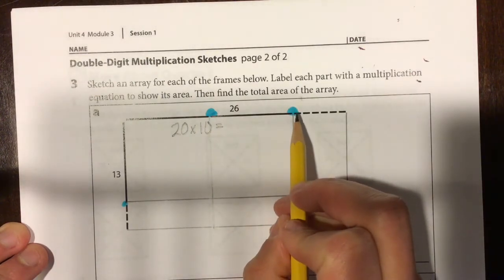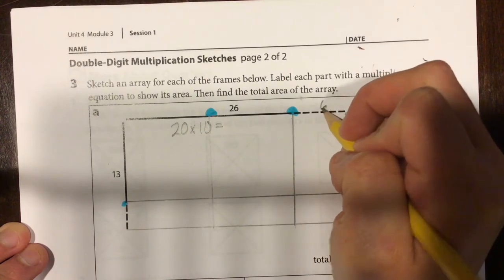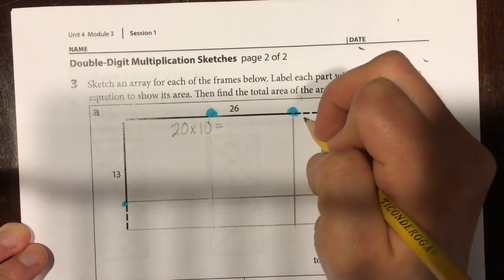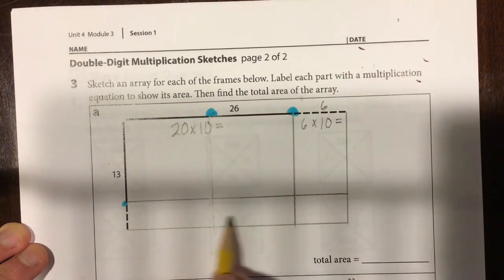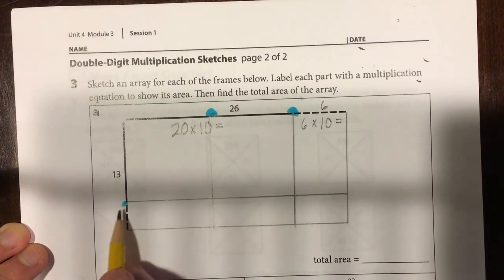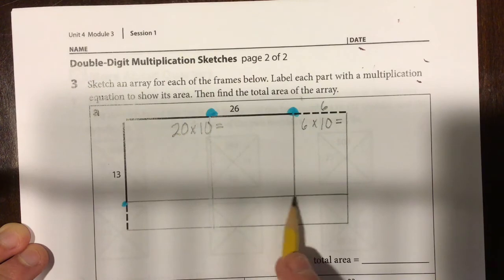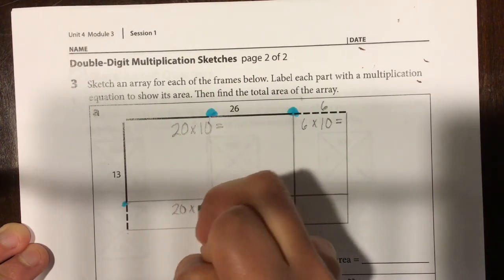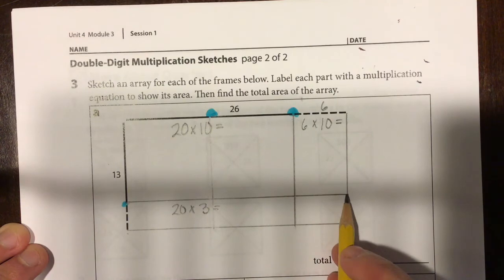This right here is 6. 1, 2, 3, 4, 5, 6. So this would be 6 times 10. Now I'm on this long part right here. This would be 20 by 3, or 20 times 3. And then the smallest part of my array is going to be 6 times 3.